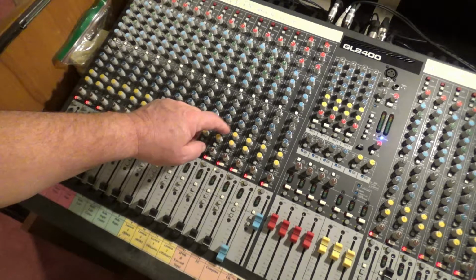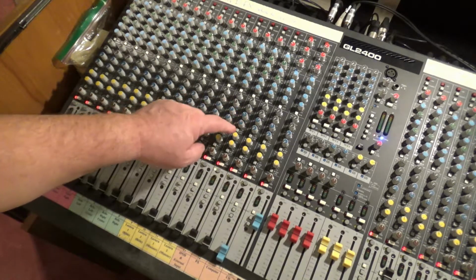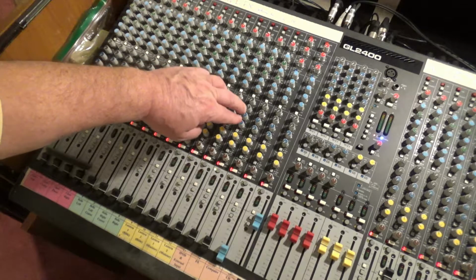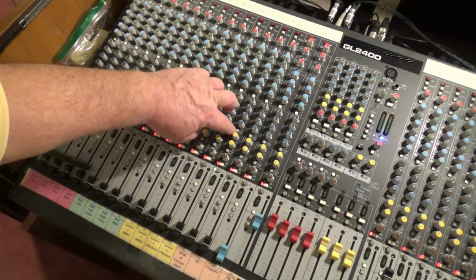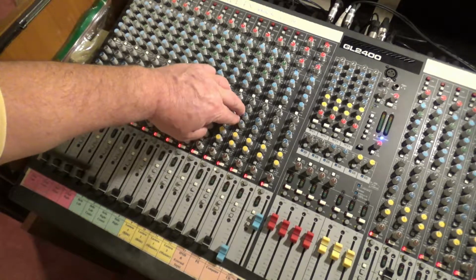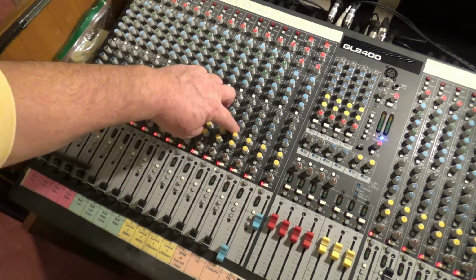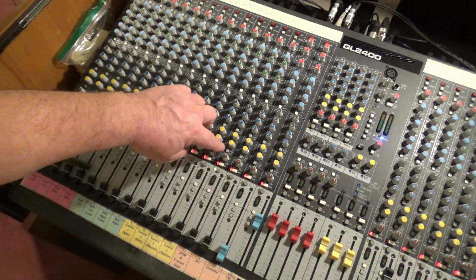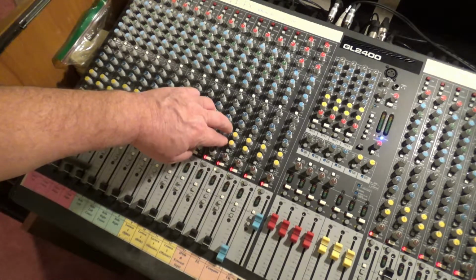And of course, remember the auxiliary 3 and 4, 5 and 6, they're in groups. So when you depress this pre and post, it only engages the pre and post signal flow for auxiliaries 3 and 4, and by the same token, 5 and 6 are only controlled by that particular pre and post button.